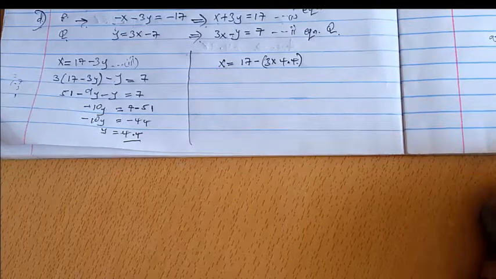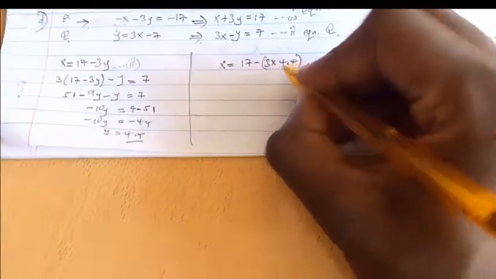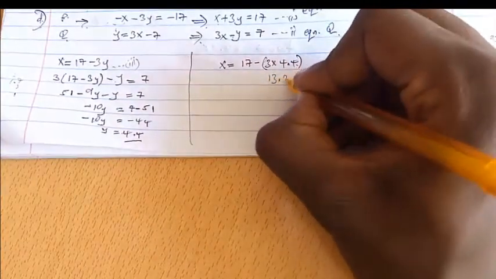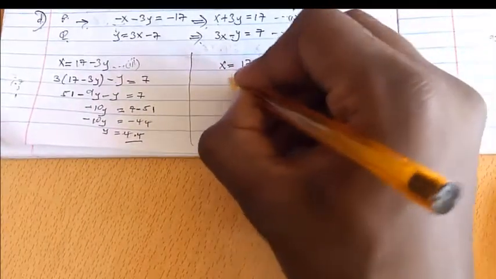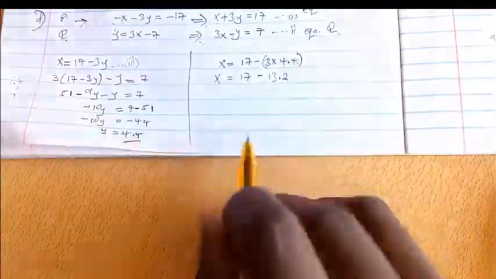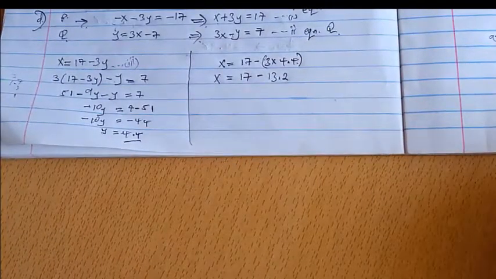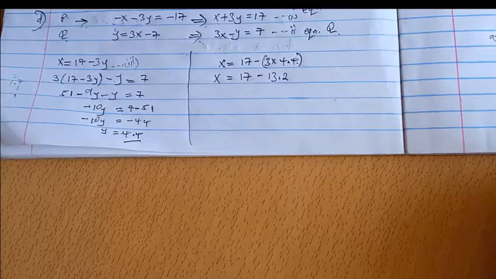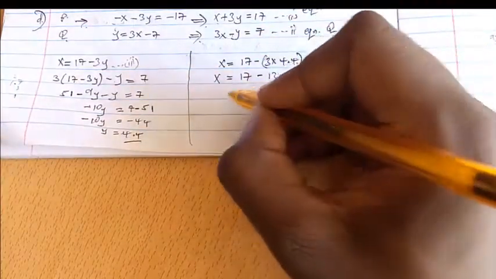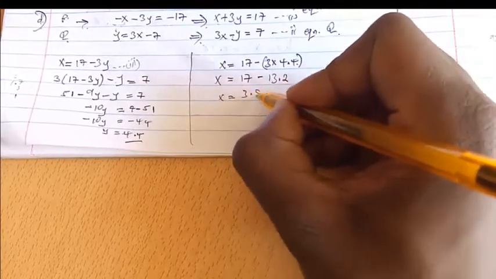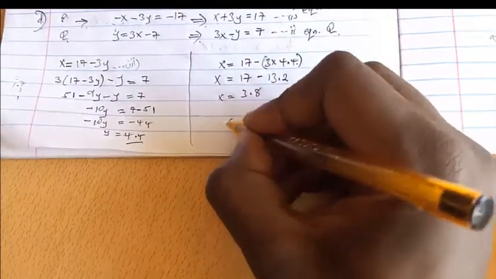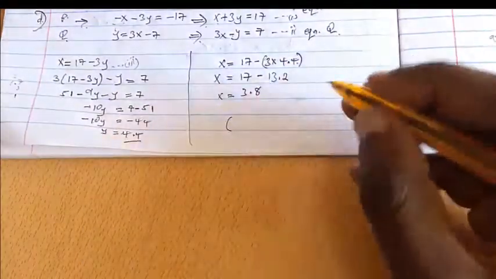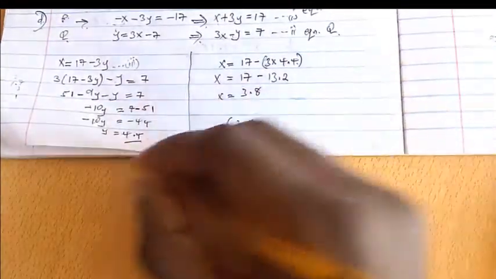So x is equal to 17 minus 13.2. So 17 minus 13.2 should be equal to 3.8. So x should be equal to 3.8. Therefore, the coordinates of the meeting point should be x is 3.8 and y is 4.4. These are the coordinates of the meeting point of the two lines.